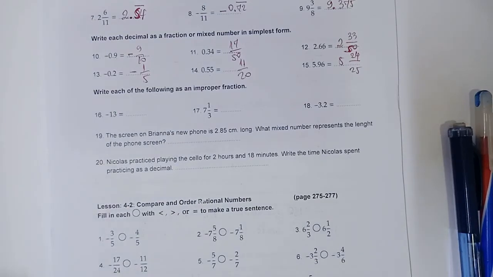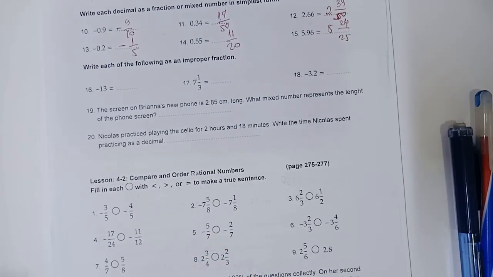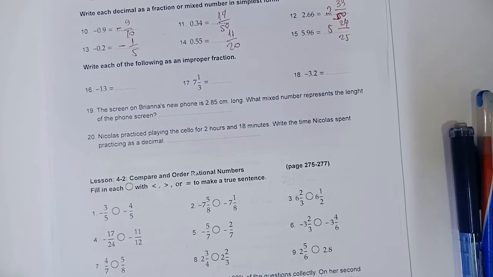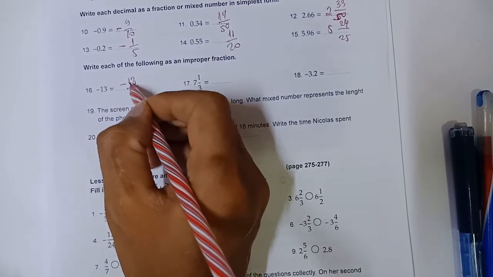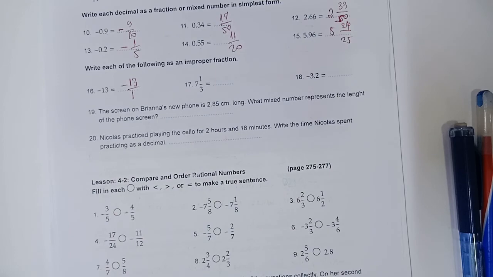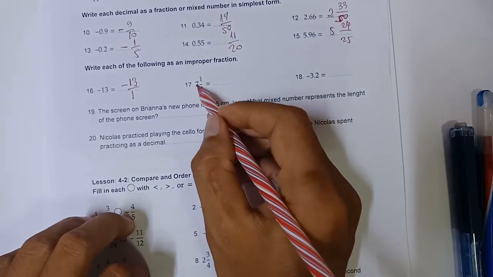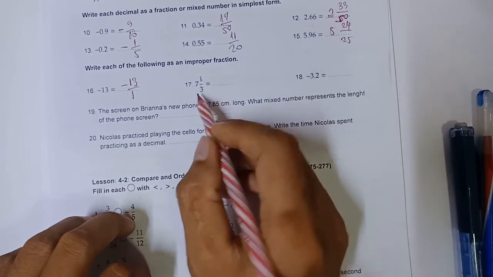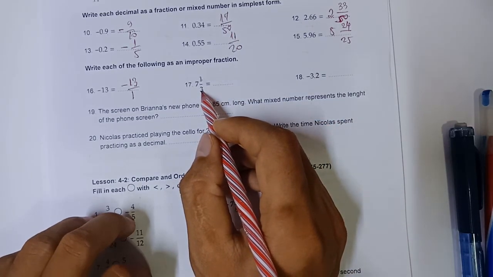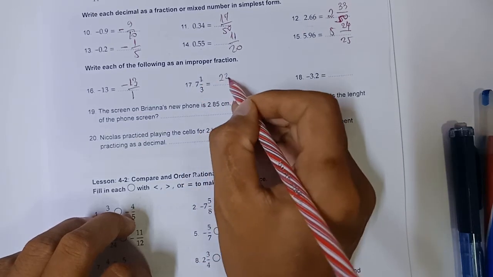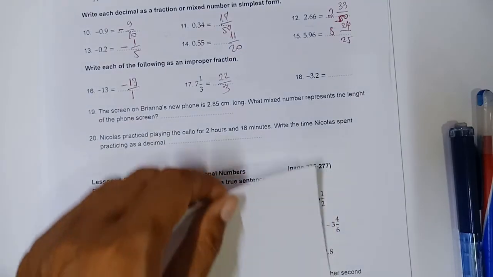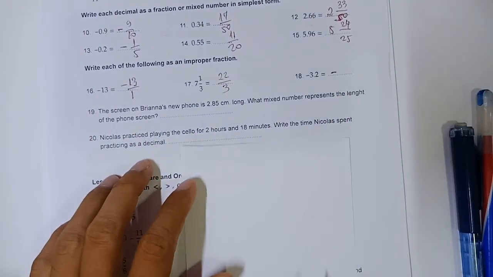So let's move on to write each of the following as improper fractions. Improper fraction. So to write this as a fraction, you're going to have this as negative 13 over 1. That's an improper fraction. And for this number, to make this, you multiply 7 with 3 and plus 1. 7 multiplied by 3 is 21 plus 1, 22. You got this 22 over 3. It's going to be a negative fraction.